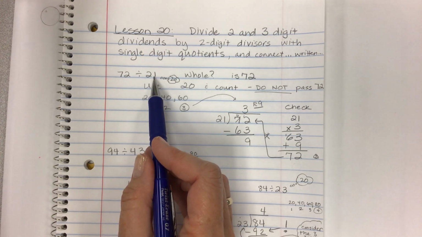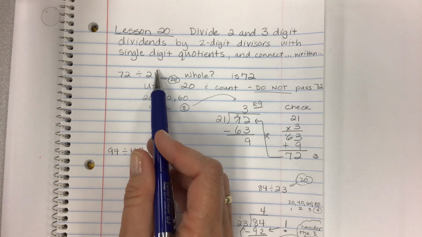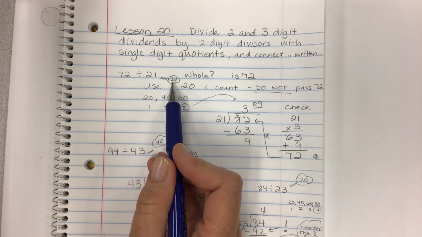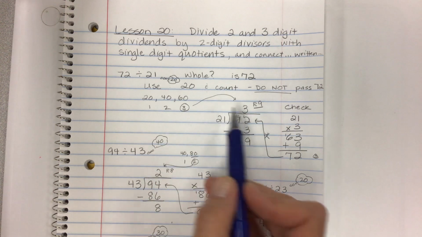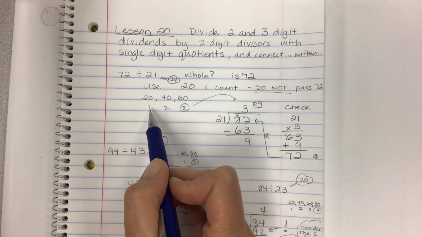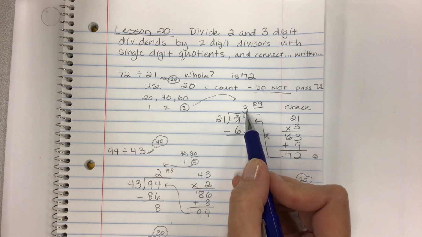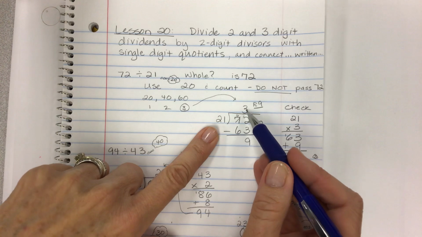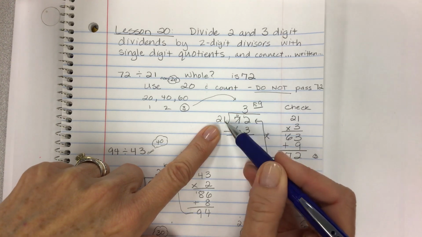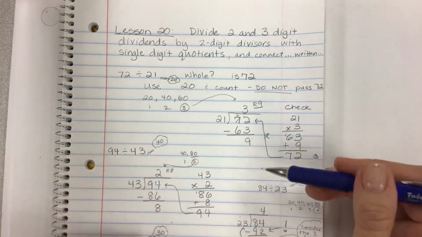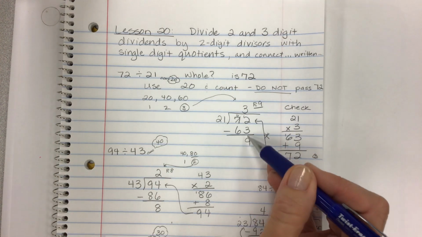Well, the first step that we learned in division is to always round the divisor first, so that can help me choose a digit to put into the quotient. So if I round 21 to 20, and then I skip count 20, 40, 60, I would have 3 as my first guess in my quotient in the ones place. So as I proceed and I use the 3 and I do my division, so that's the 3. 3 times 1 is 3, 3 times 2 is 6. Then you do your division family steps, so the divide, multiply, then subtract.